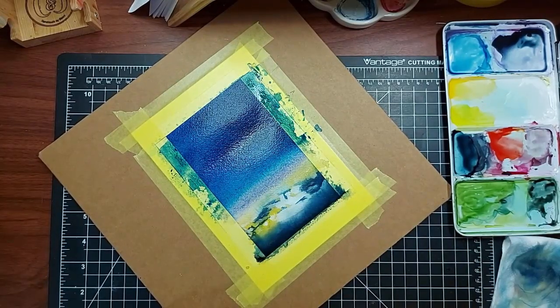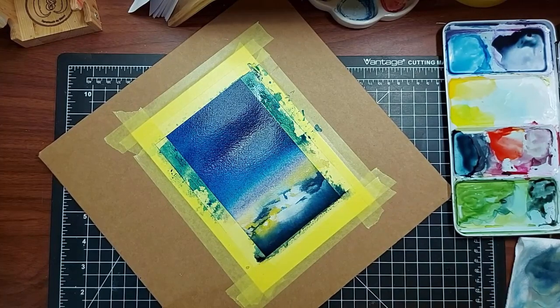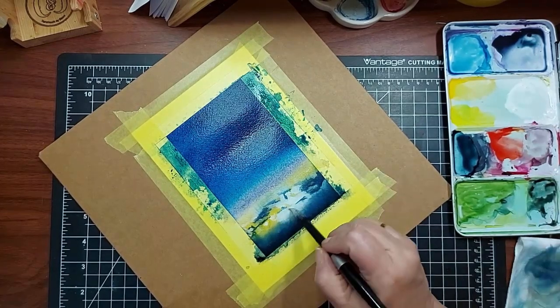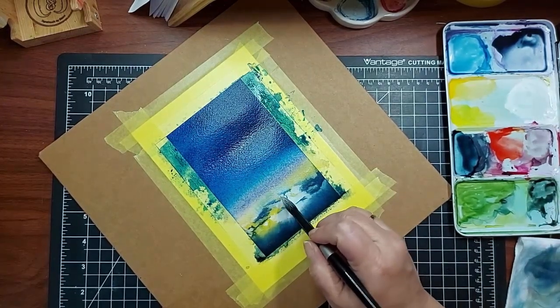I definitely, oh, so dirty. Everything's so dirty. I want to come in with some more white and kind of drop it in these areas again.